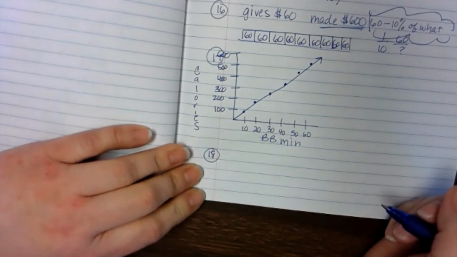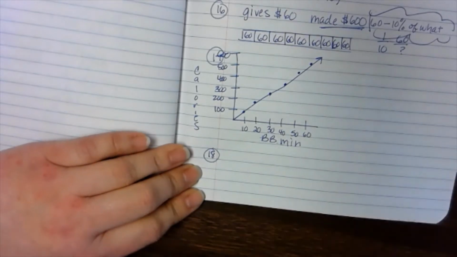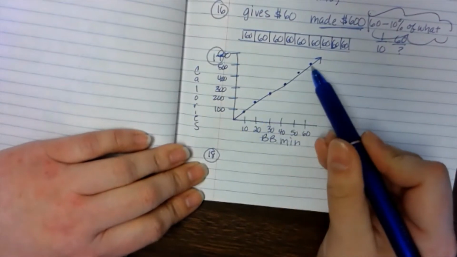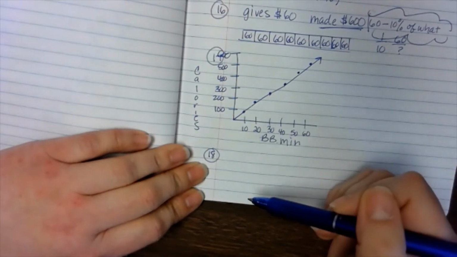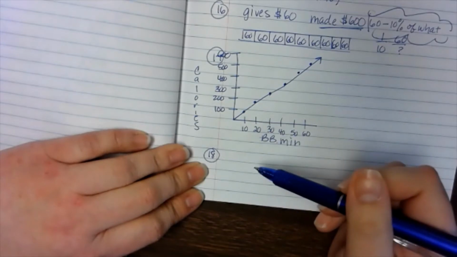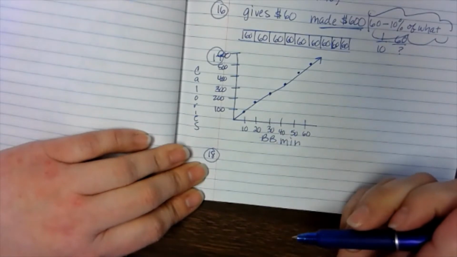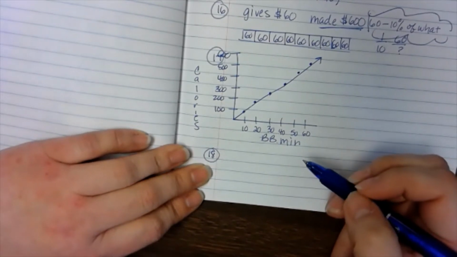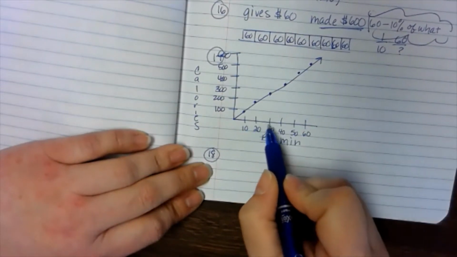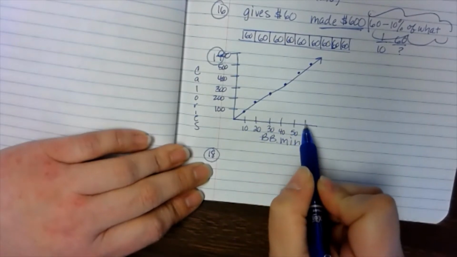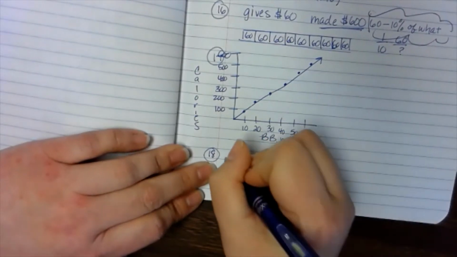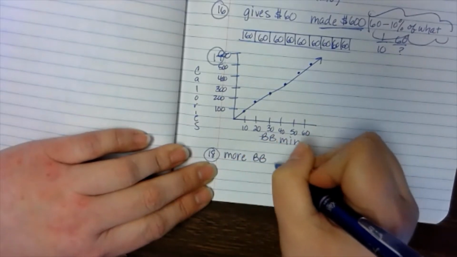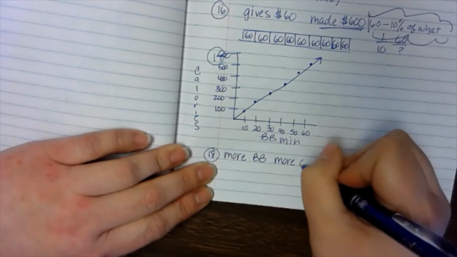Okay, so number 18 says describe the general trend of the data. So what do we notice? What's going up? It's increasing. What is increasing? Calories burned. Because of what? Of time played. Yeah, the more you exercise, the longer he played, the more calories he burned, right? So the more basketball, more calories burned.